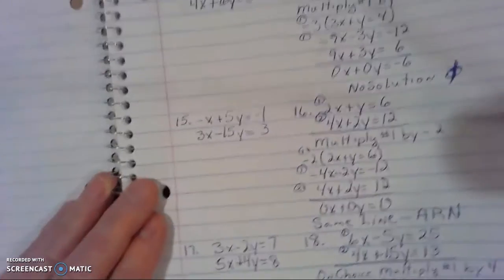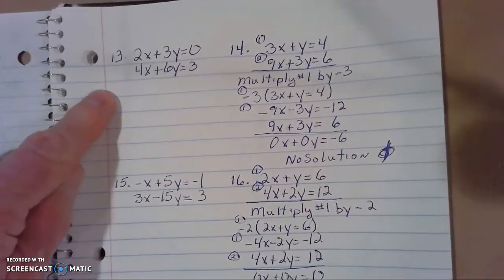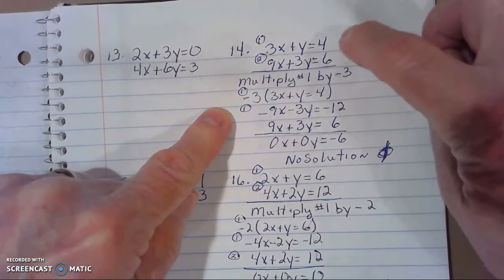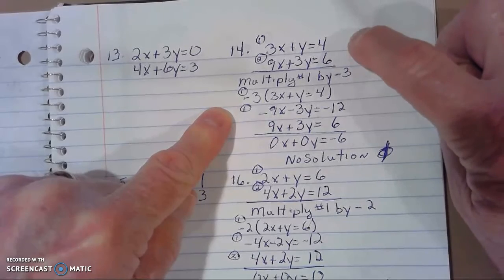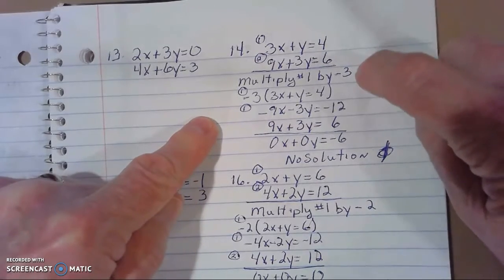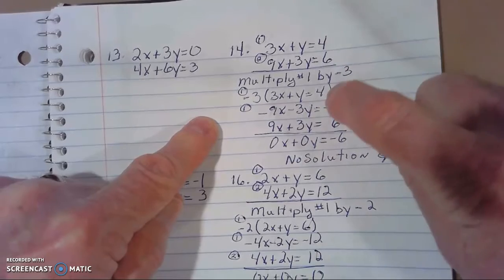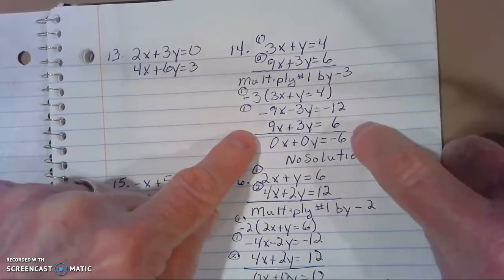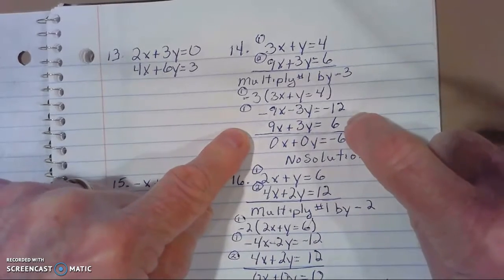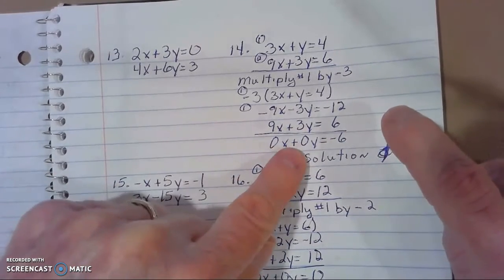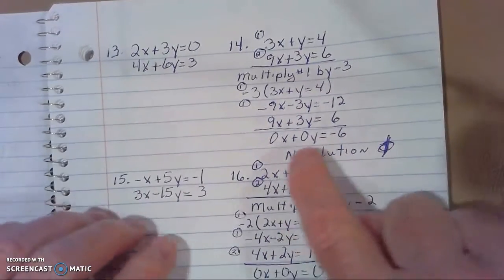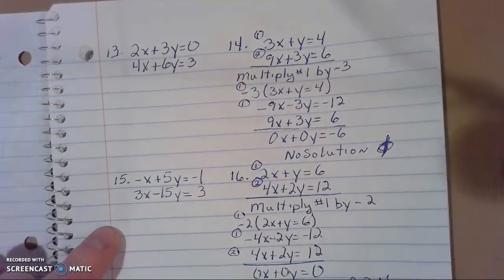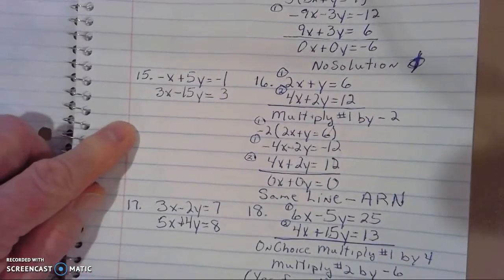Then we move on to question 13, and here's 14. Same process. We've got our two equations. Can't add them together right now to get rid of a variable. So I'm going to multiply the top equation by negative 3. So negative 9x minus 3y equals negative 12. Keep the second equation as it is. And notice the x's and the y's become 0. So 0 equals negative 6. Remember, that's no solution.